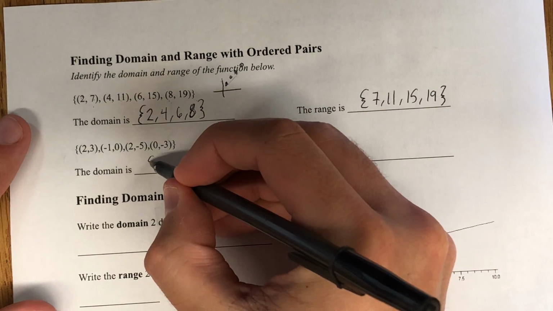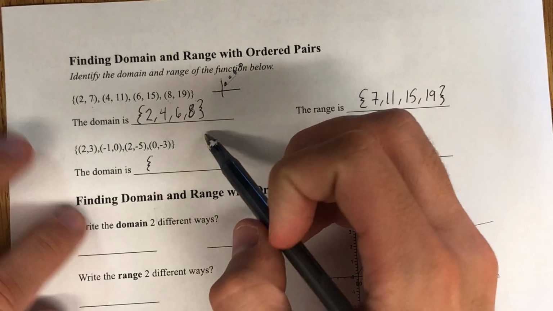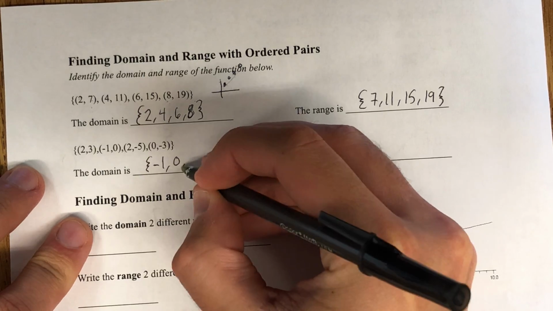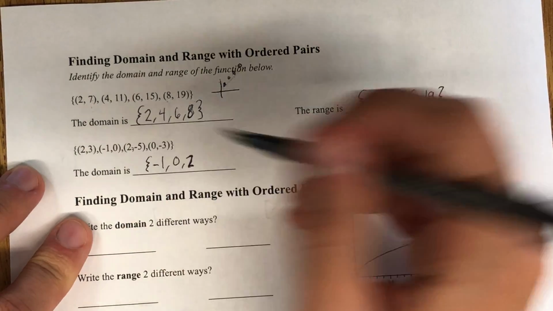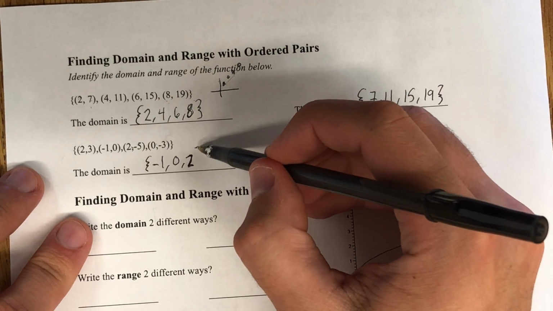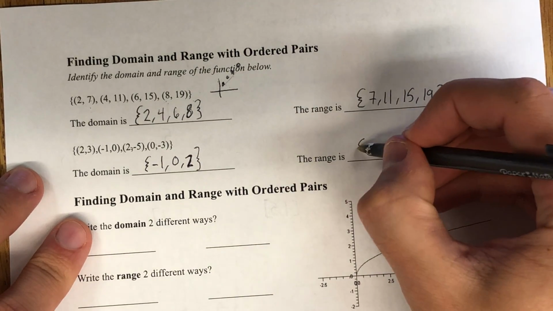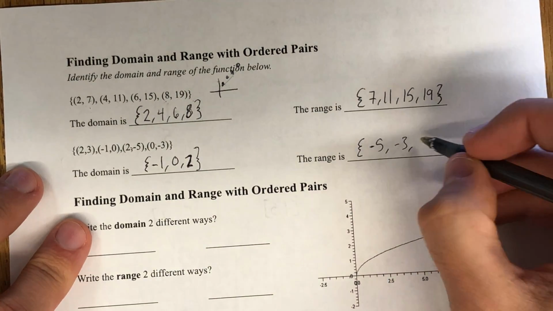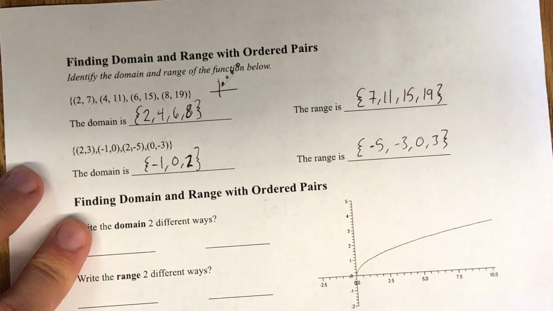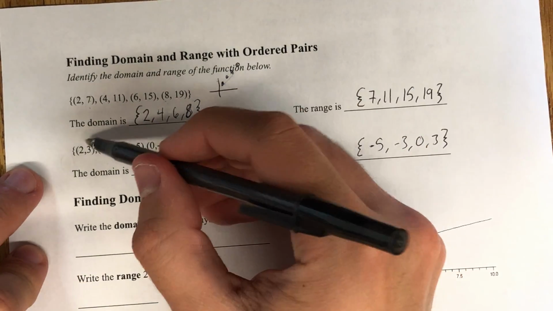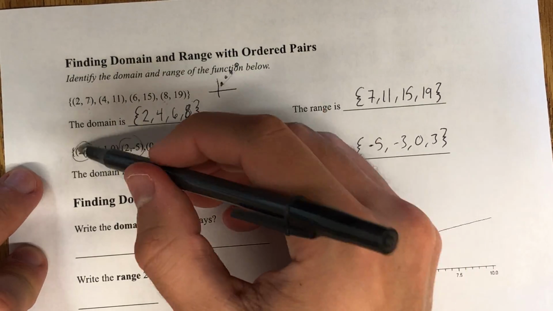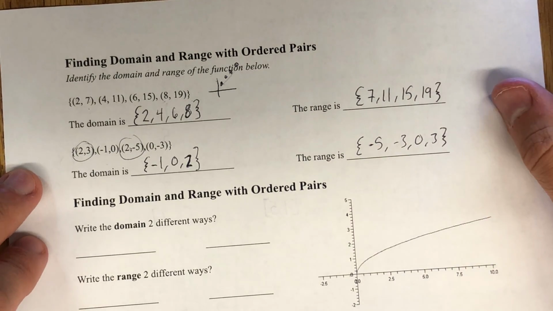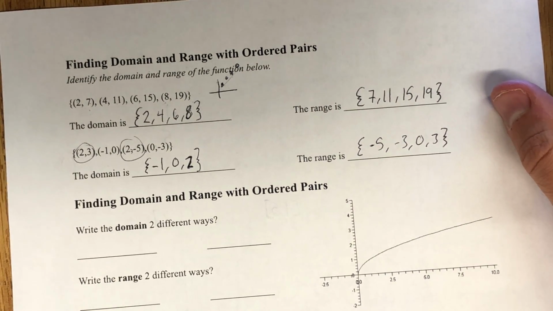So here, with our second problem, as we are writing our domain, it'd be x values from least to greatest. So -1 is our lowest, then we have 0, then we have 2, and we've got another 2, which is fine. You don't have to write it more than once. Our range, our lowest value is -5, then -3, then 0, then 3. Notice this problem, since we have 2 of the same inputs, 2 in this case, with different outputs, this would be a non-function. All right.